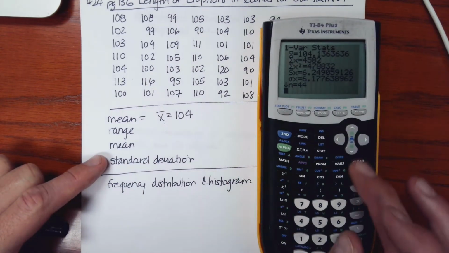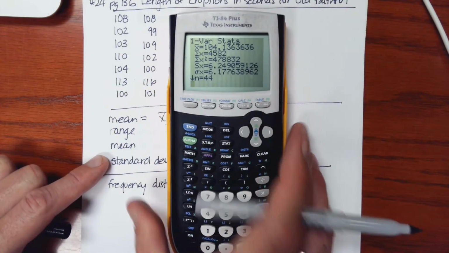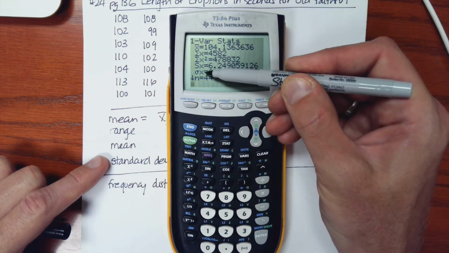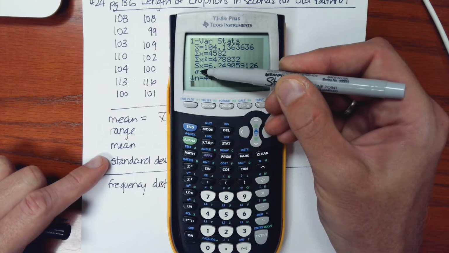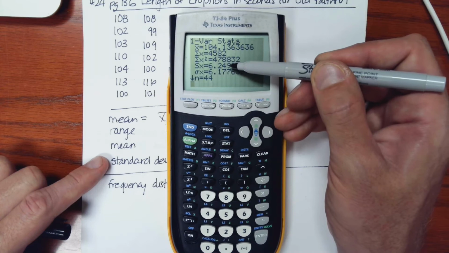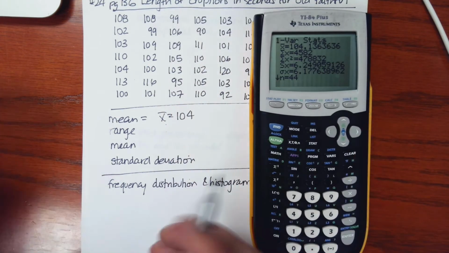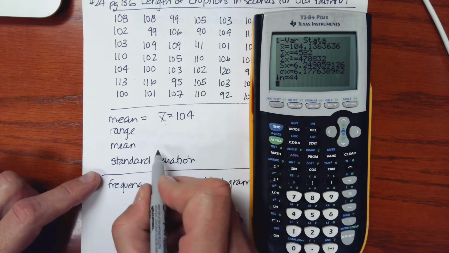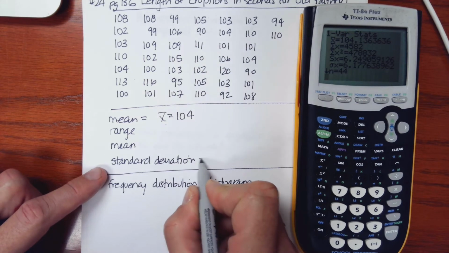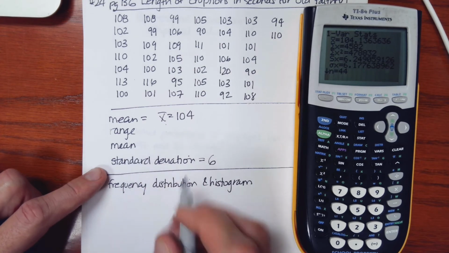The standard deviation: there are two values reported here. There is the sample standard deviation, with the symbol S, and the population standard deviation, using the symbol sigma. Since this was a sample, I want to use the first value, 6.249, rather than 6.177. I'm also going to round this value to a whole number, and we're going to call that 6. Oh, I already had mean written here.